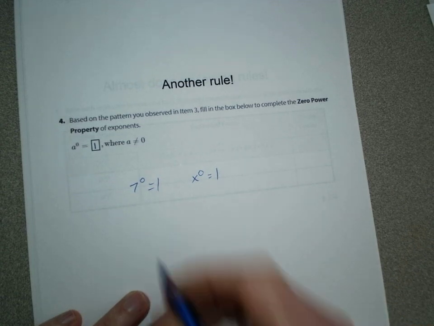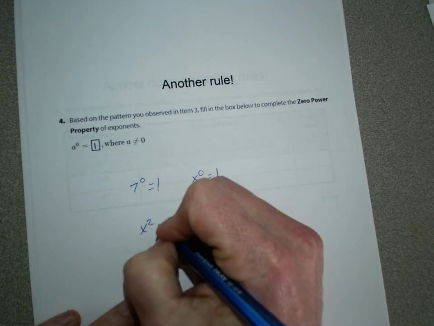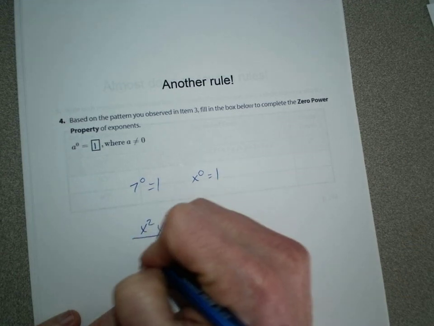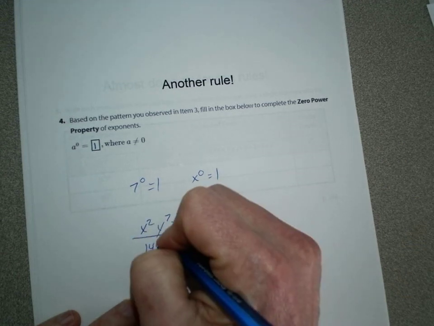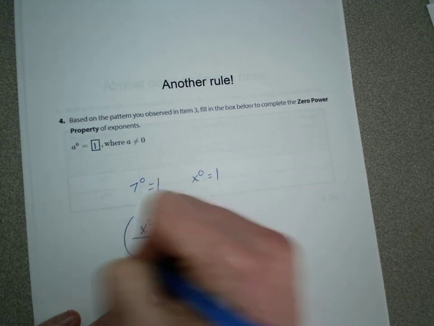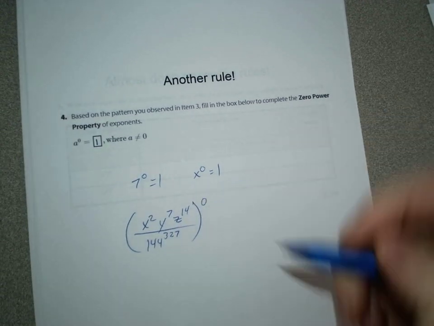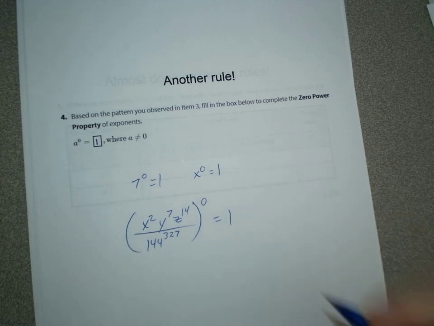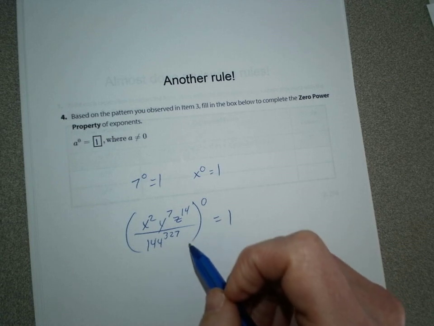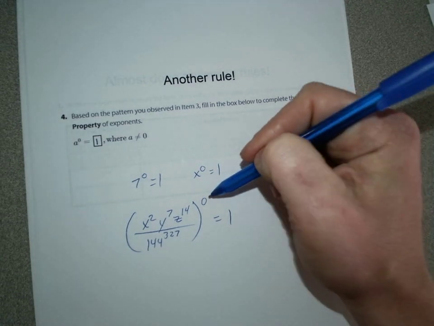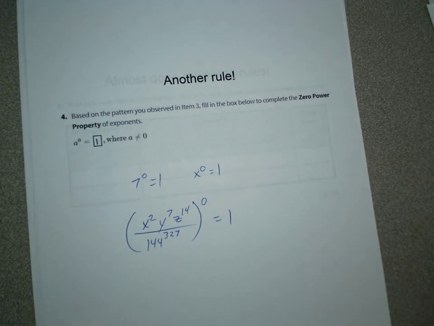If I say x squared, y to the 7th, z to the 14th, divided by 144 to the 327th power, all to the 0th power. It's to the 0th power. So it equals 1. When you get tested on that, when you see this on the ACT, and this question right here is almost always on the ACT, don't sit there and try and calculate this. It's all to the power of 0. The answer is 1.